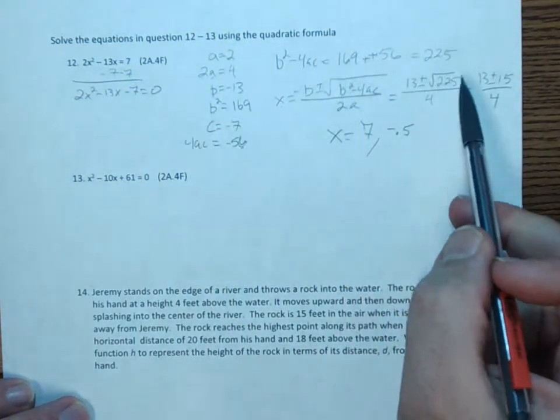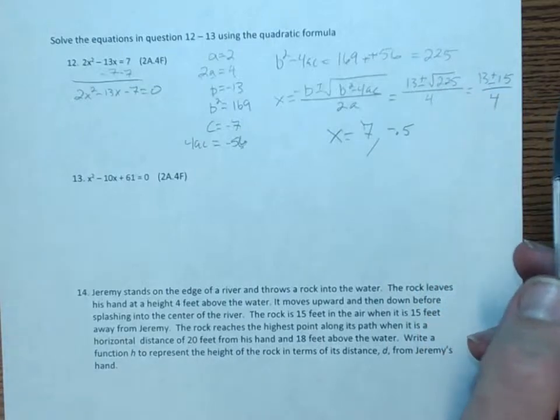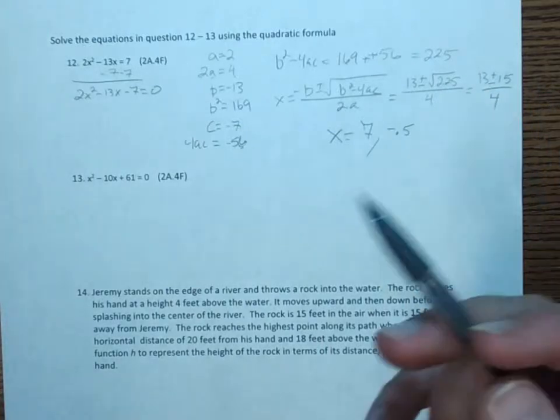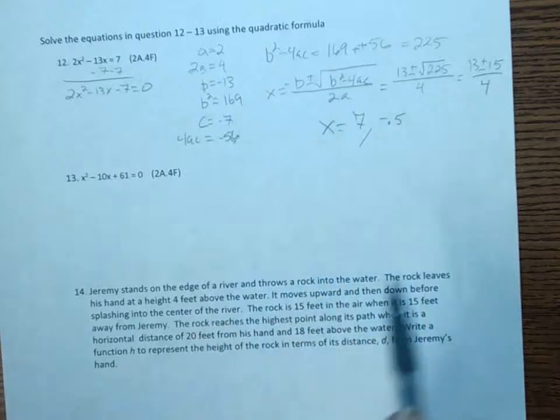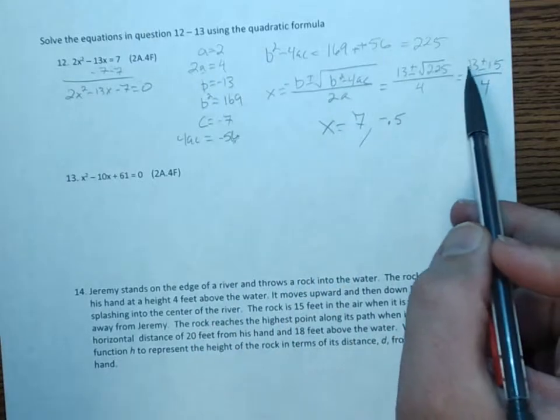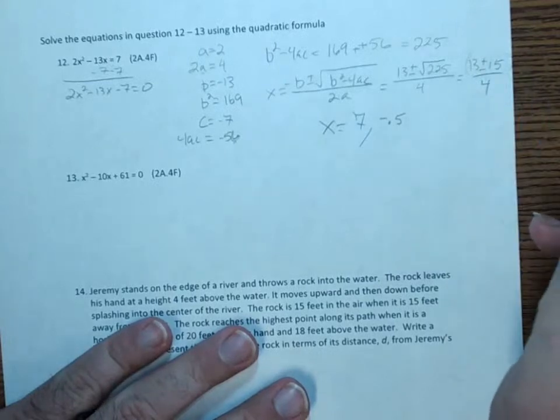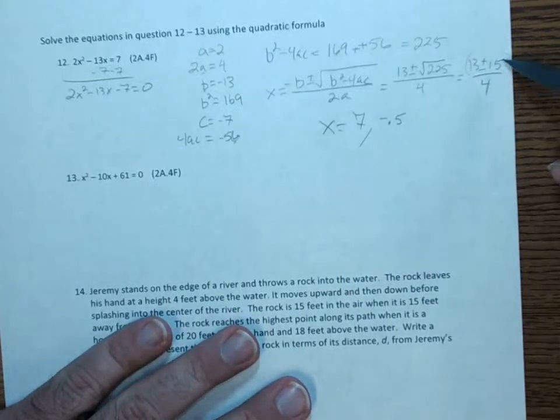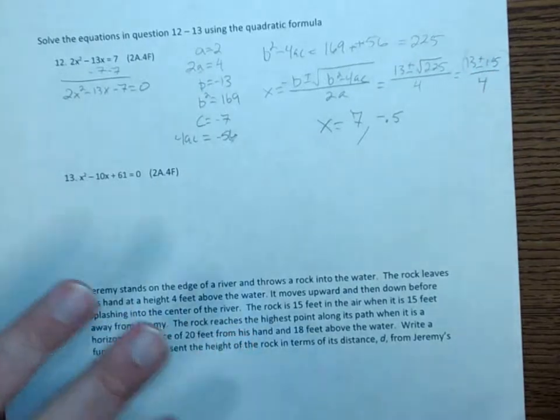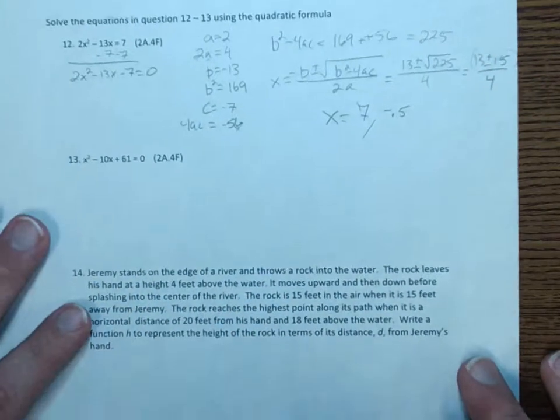Please make sure when you're doing the plus and the minus, you hit the enter first. If you want to type it all in at once, that's fine. You can type 13 plus 15 divided by 4, but you have to put the top in parentheses. Otherwise, what will happen is it'll just divide the 15 by 4, and then you'll add 13. That's not so good. Anyway, that's 12.